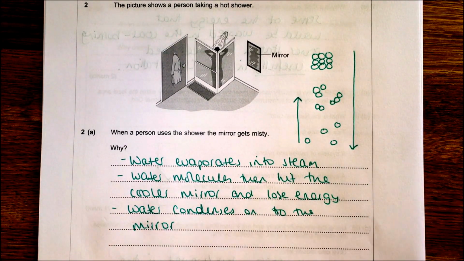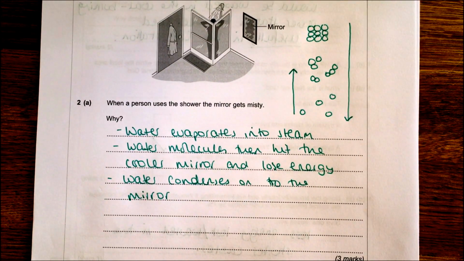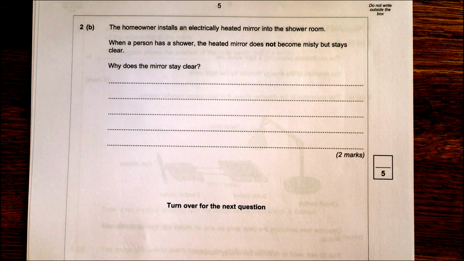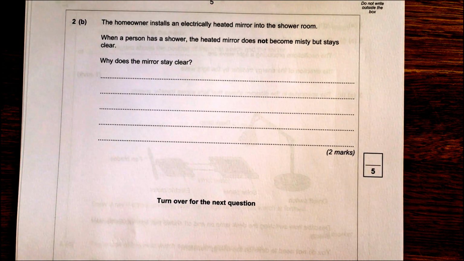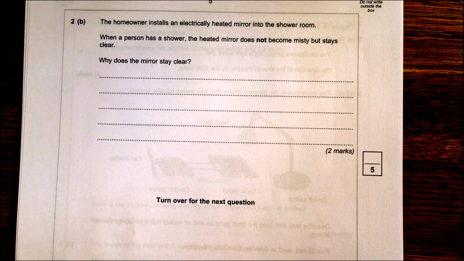So there's our 3 marks for that question. And I've just bullet pointed it, I found it easier. There's no marks for putting it into a paragraph, but obviously if you prefer to, then that's fine as well. Now 2B. The homeowner installs an electrically heated mirror into the shower room. When a person has a shower, the heated mirror does not become misty but stays clear. Why does the mirror stay clear?